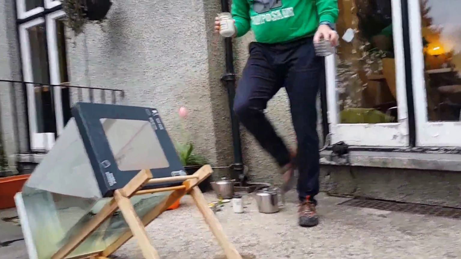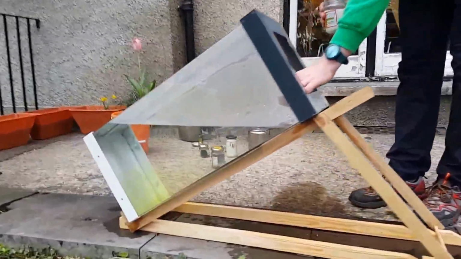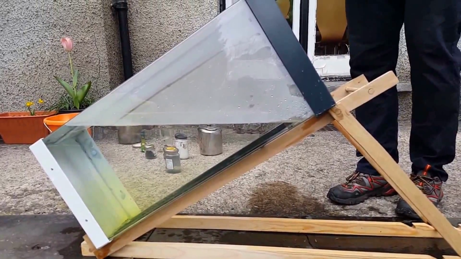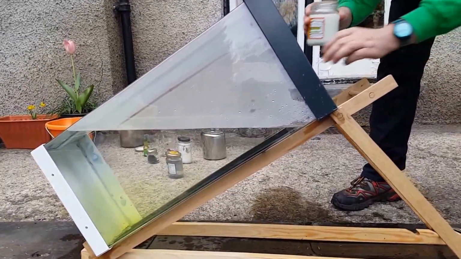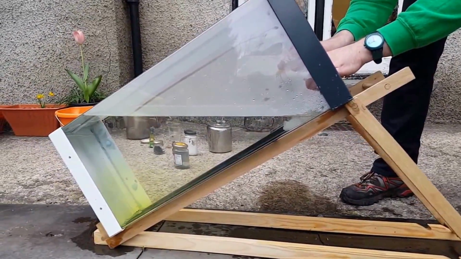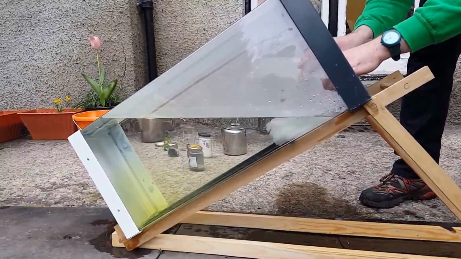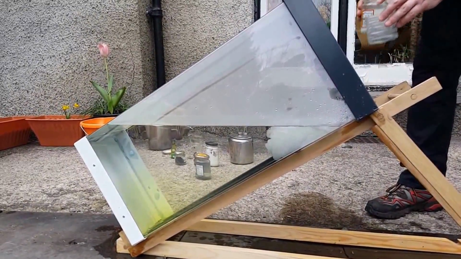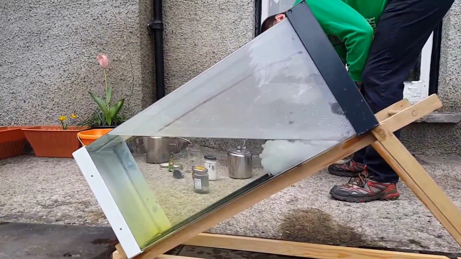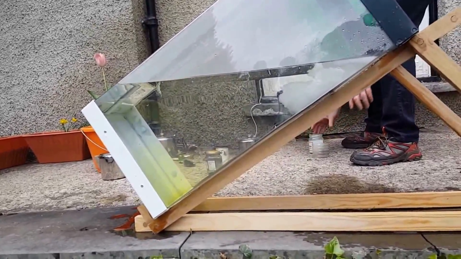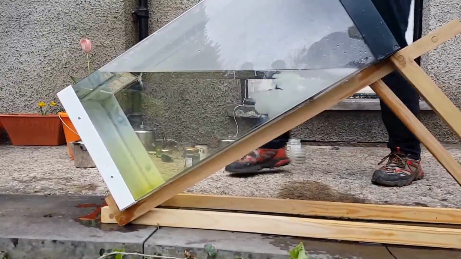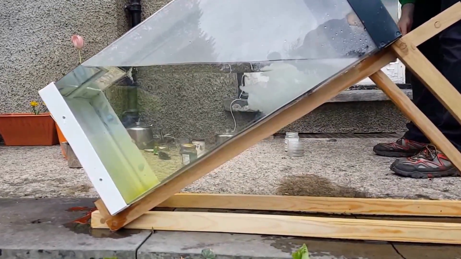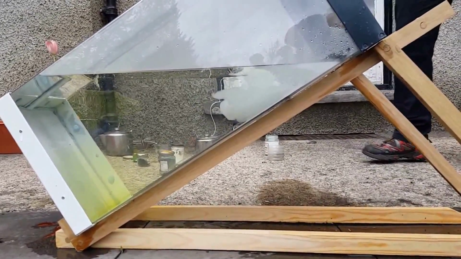There we go. That in there. You can see that some of the water went down, but hopefully you should see it starting to spread out along the surface in some places.